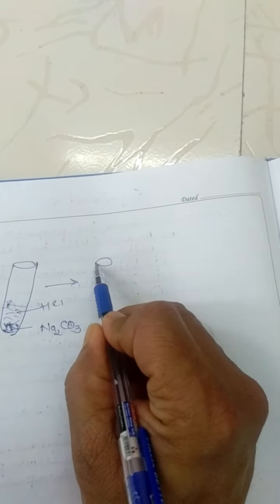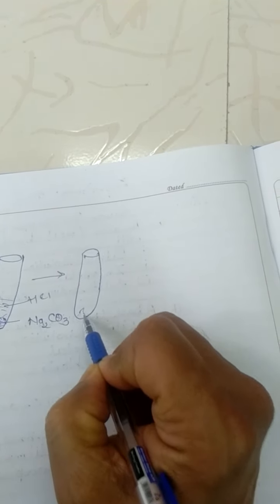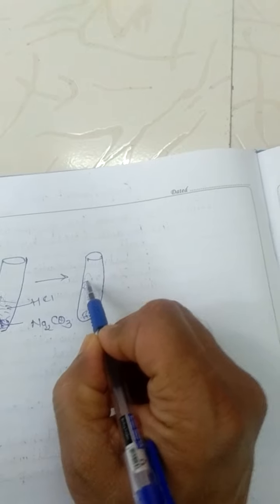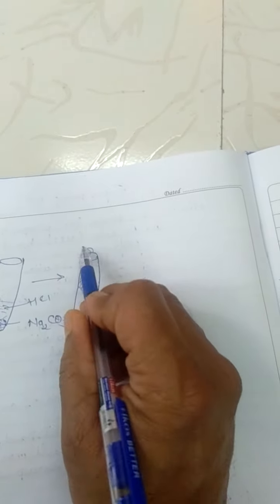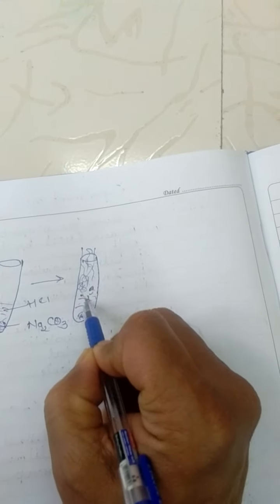Very vigorous reactions will take place, with gas liberated with bubbles.